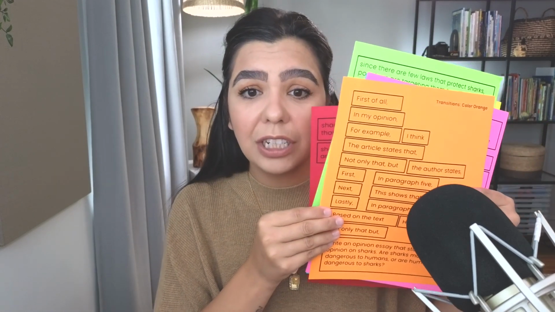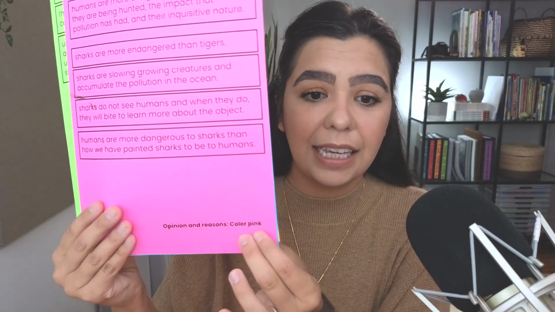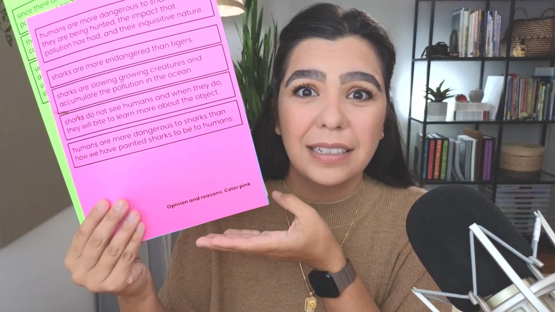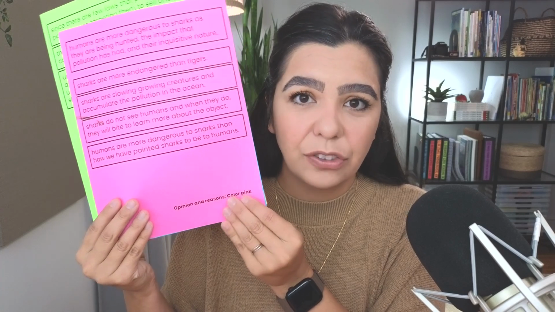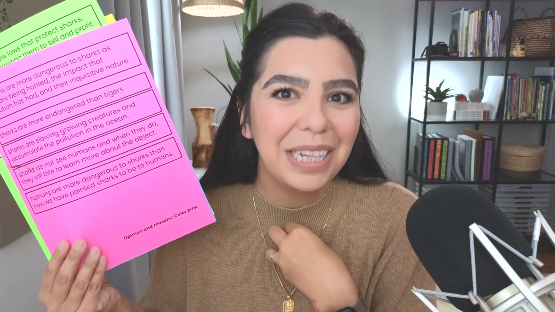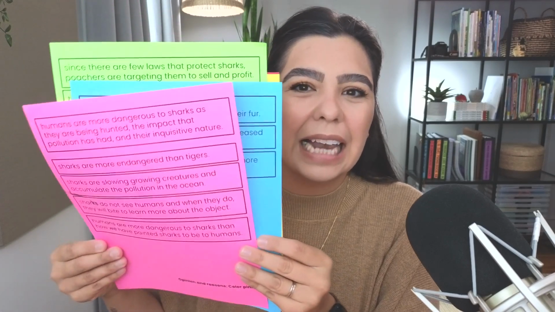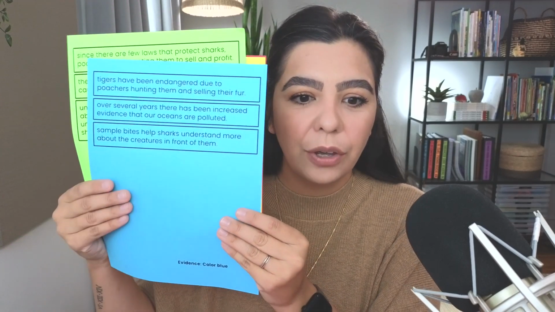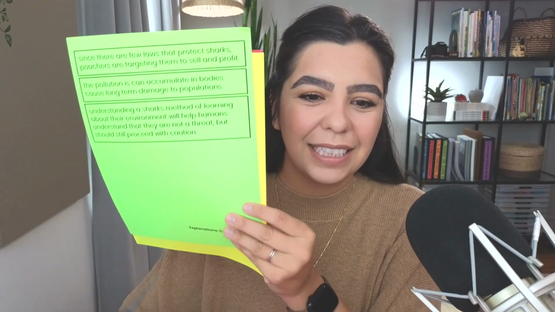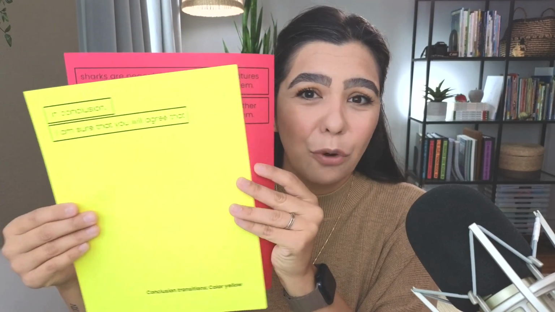So for each color, I had it on a new page. And what I did is I placed the type of sentences that I was writing on the very bottom, and that helped to keep me structured and organized when I was creating this. So that way it makes it a little bit easier for you. So again, you can kind of see the colors here, what they all represent. And then of course, you're going to make those adjustments based on your grade level.